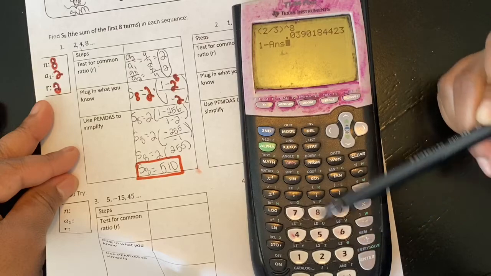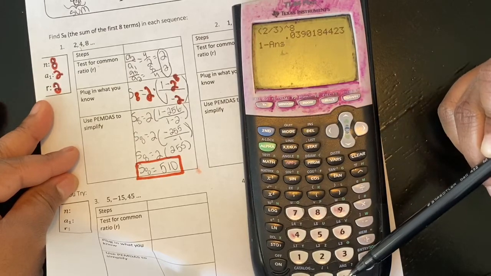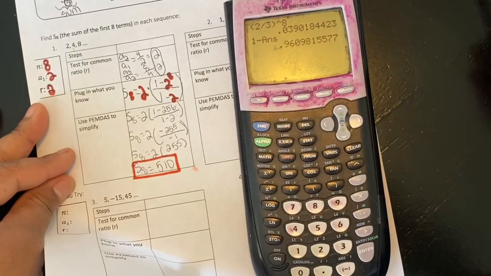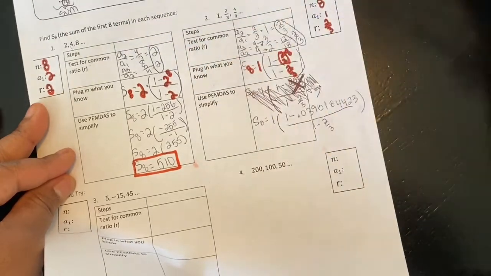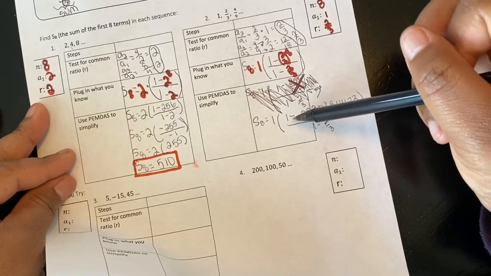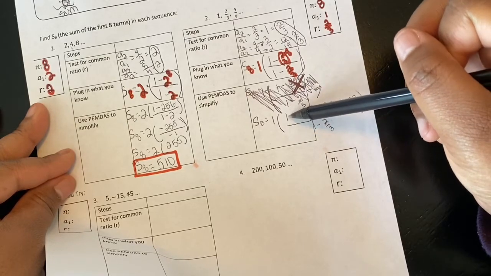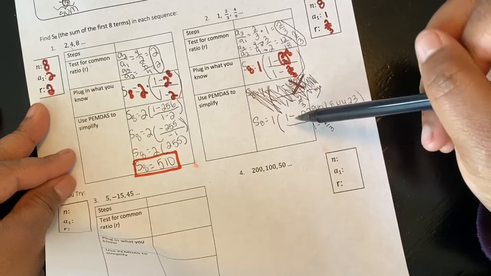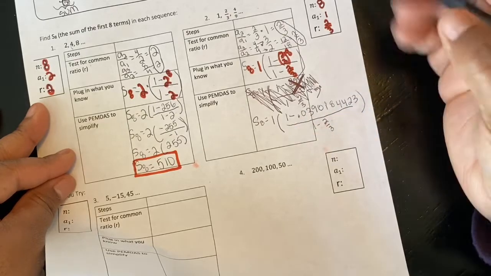See how it says answer right here? So second and then the subtraction sign. That's going to give me 0.9609815577. All I did was 1 minus this number. If you don't have a graphing calculator, you can just type in 1 minus this number in your calculator.